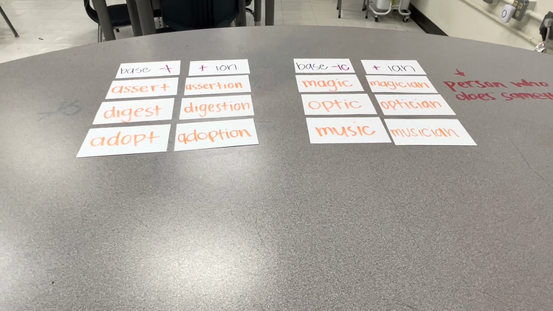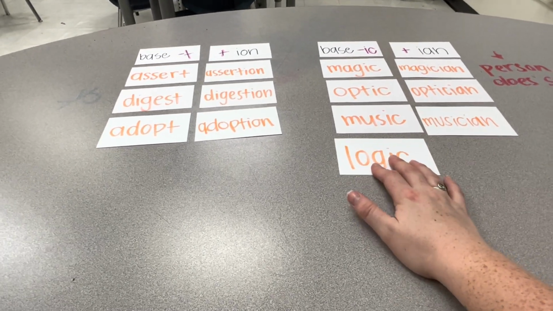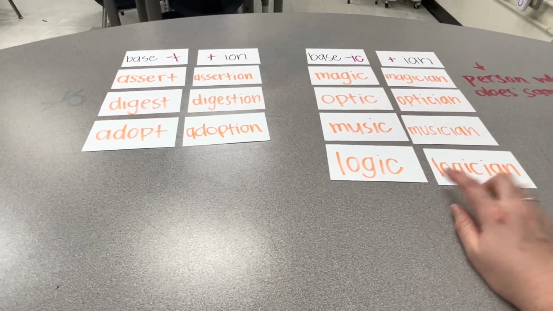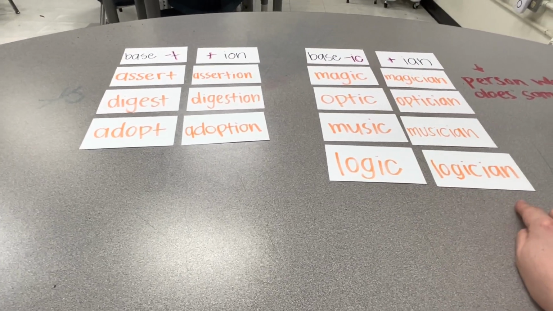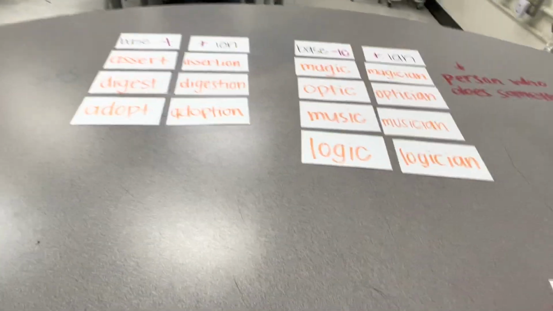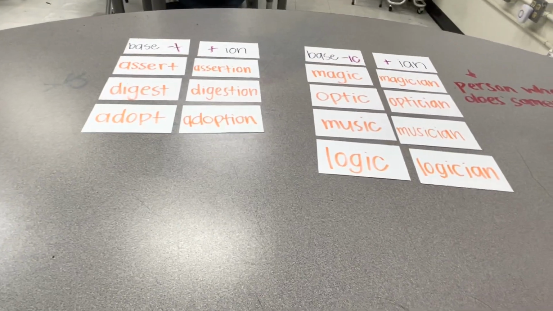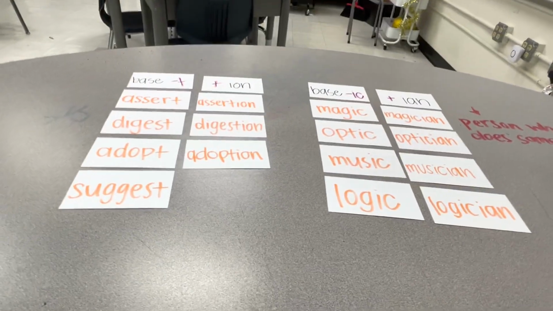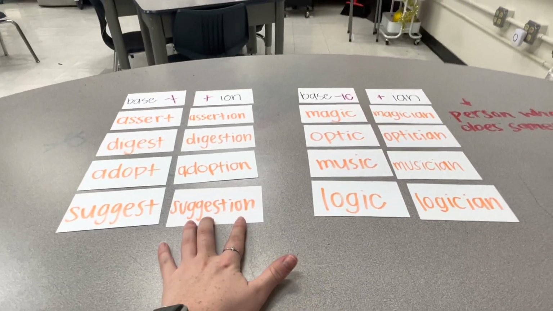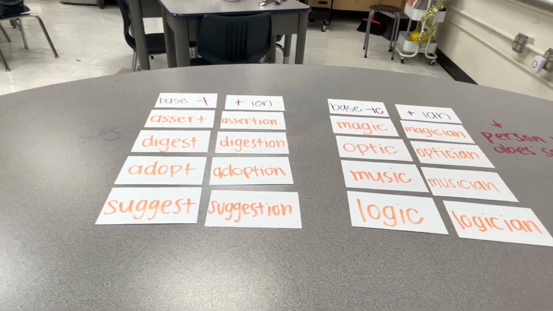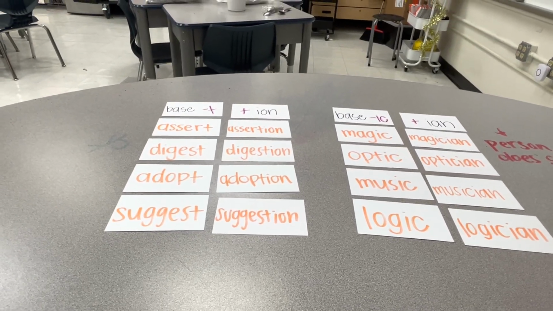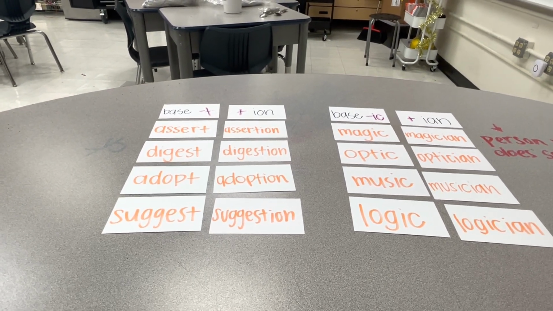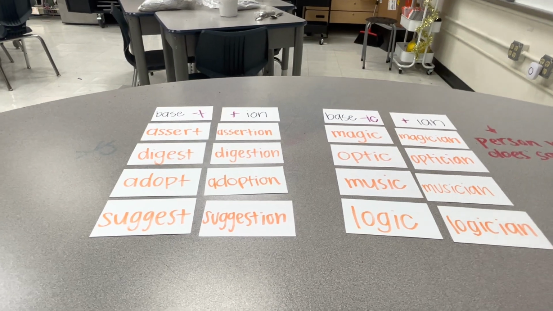My next one is logic. This ends in an IC, so it's going to go my base IC. I can add an IAN, and then it's a logician. Logic, logician. Okay, it's someone who uses a lot of logic. It's that person who does that. All right, my next one is the word suggest. It ends with a T, suggest. I can change it into suggestion, okay? I'm making a suggestion. So again, I'm changing that T with an ION, my letter sound changes.